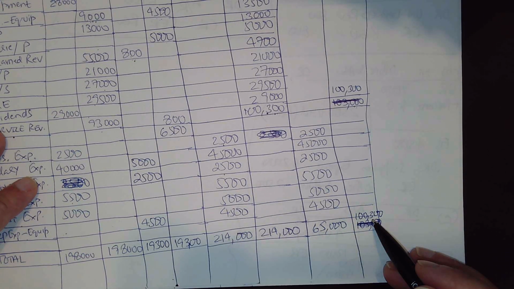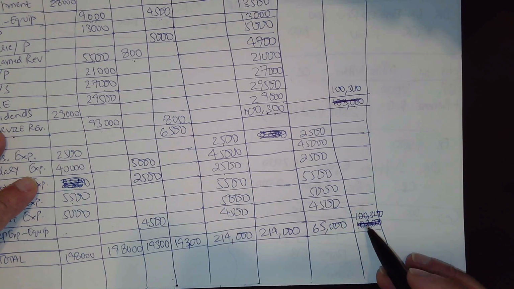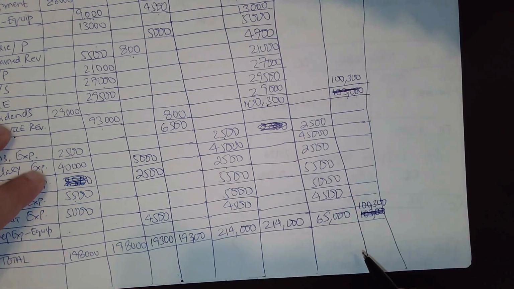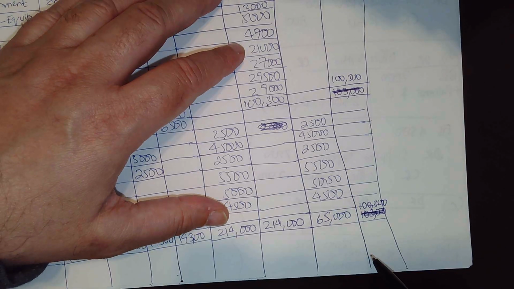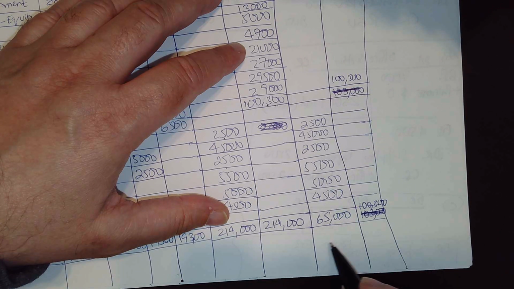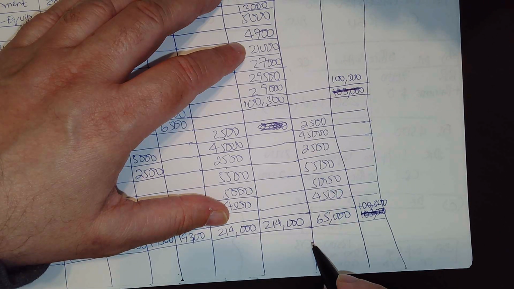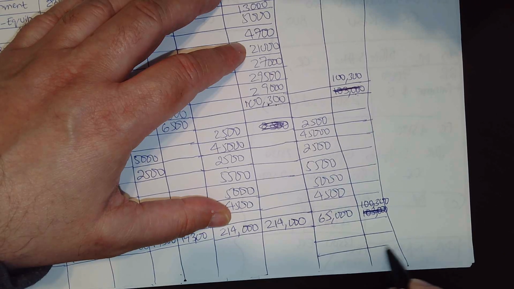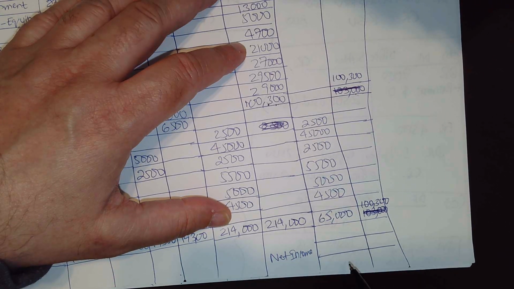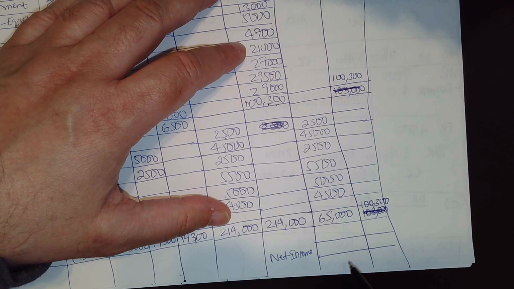And as you know that the net income is revenue minus expense, so we can say the net income, the difference between these two, is $35,300.